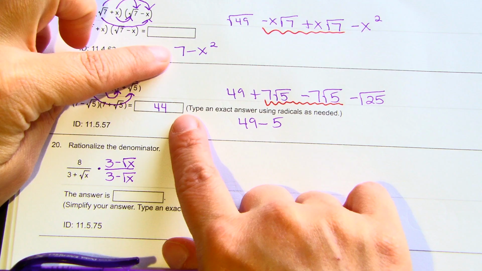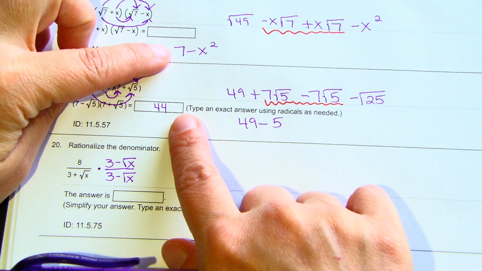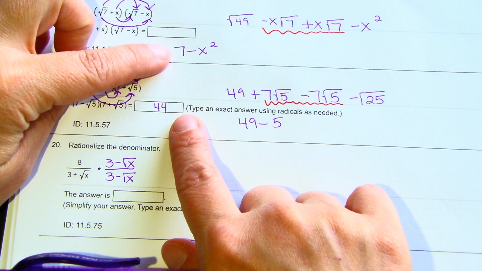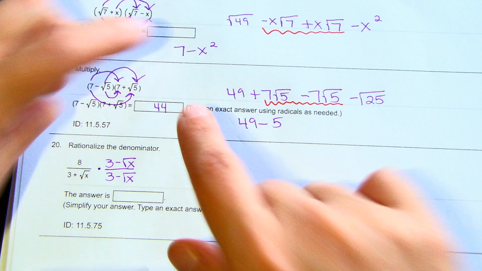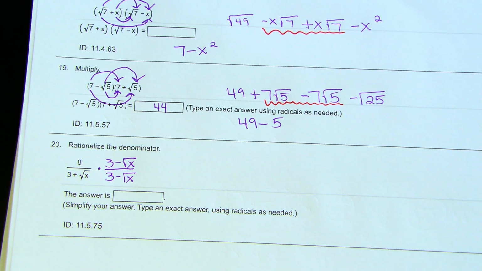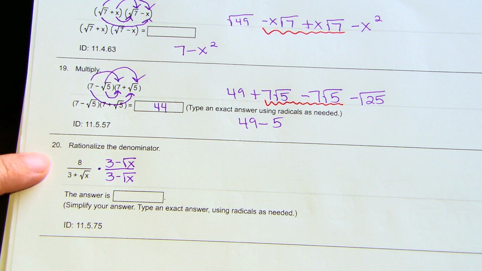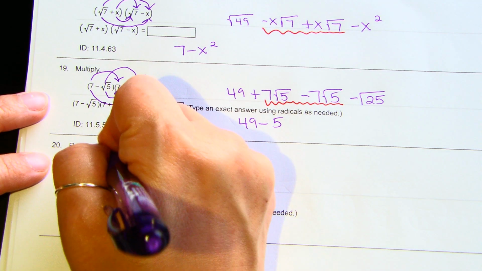So on top, I'm just distributing that 8. 8 times 3 is 24. 8 times a negative radical x will be a negative 8 radical x.